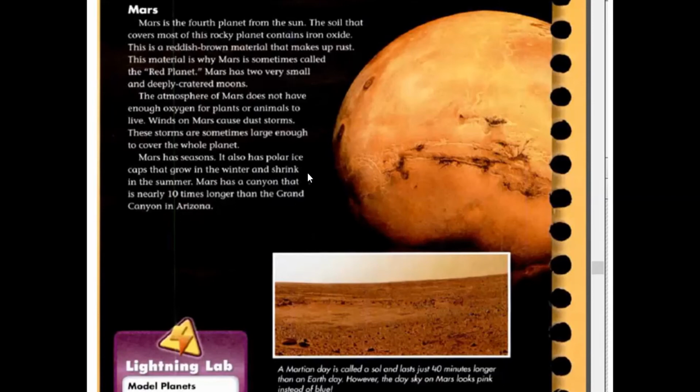Mars has a canyon that is nearly 10 times longer than the Grand Canyon in Arizona. So it has a very wide canyon, a very wide valley.